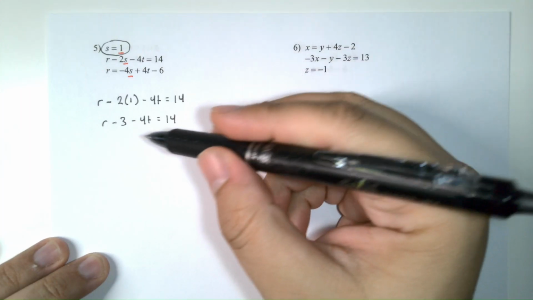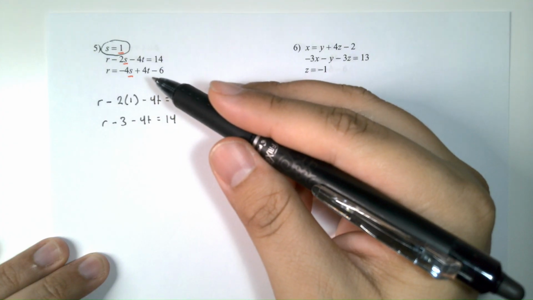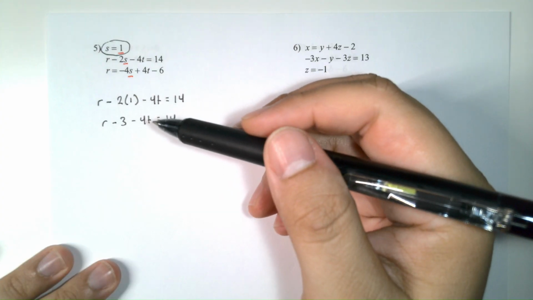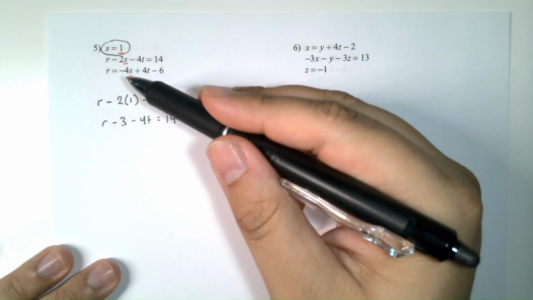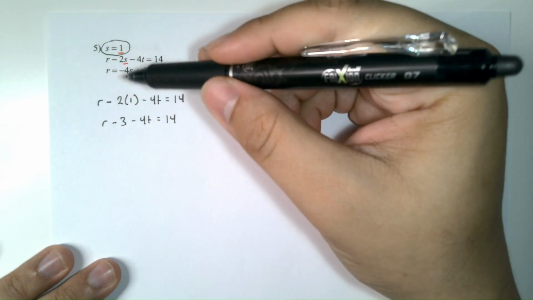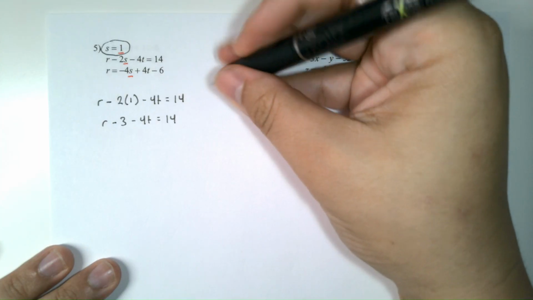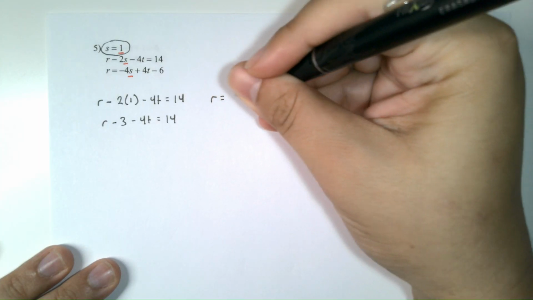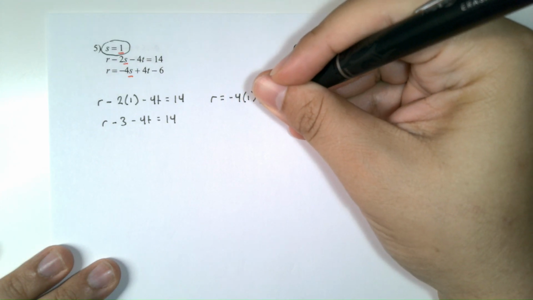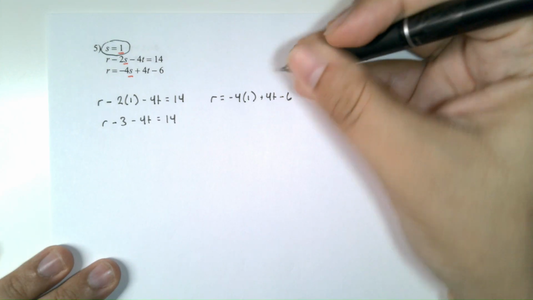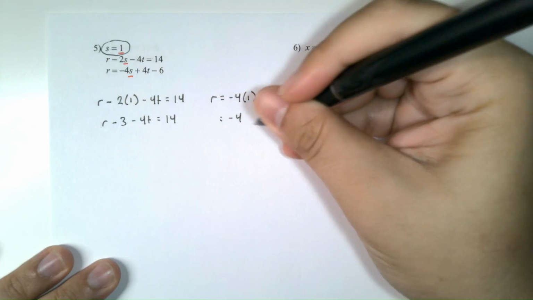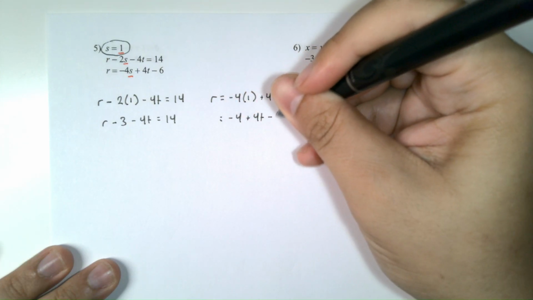Now, in the second equation we have that r is equal to negative 4s plus 4t minus 6. Well, first let me swap out that s for a 1 in the other equation. That gives us r is equal to negative 4 times 1 plus 4t minus 6. If I multiply negative 4 times 1, that's going to be negative 4 plus 4t minus 6.